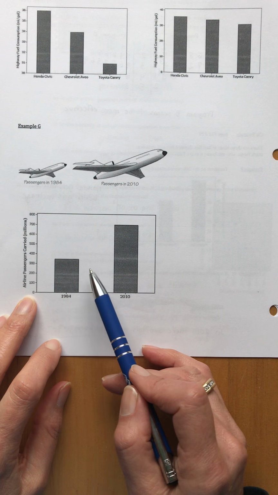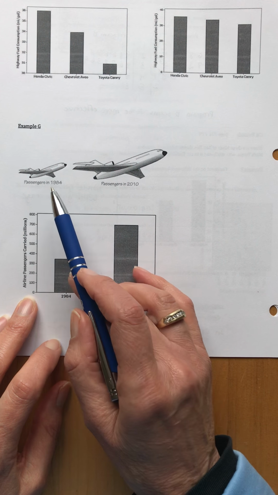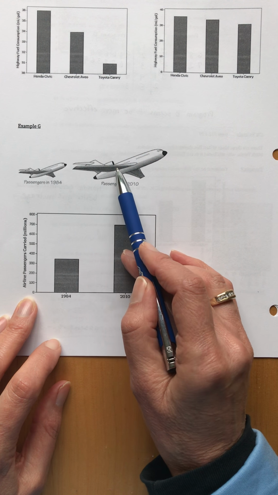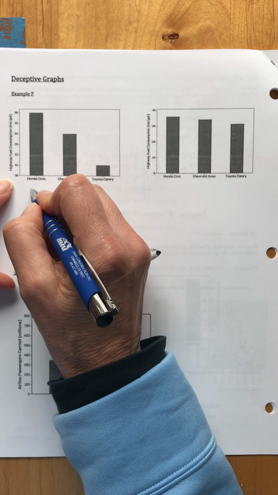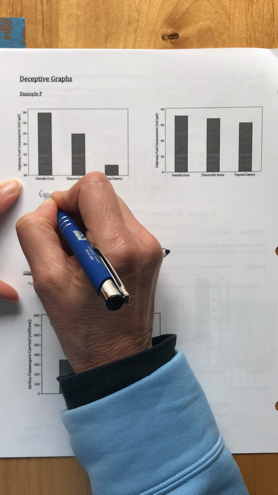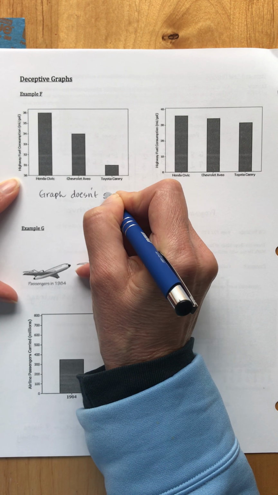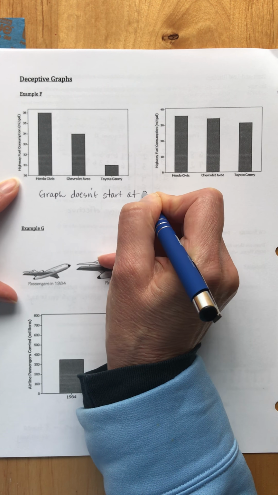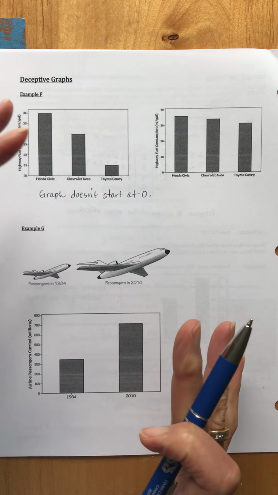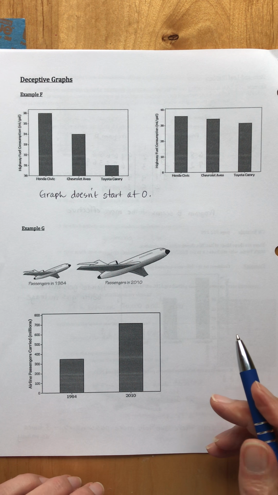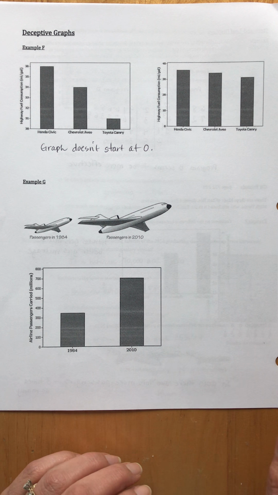So when we look at this, well, we can see that here it's like 350, here it's like 700. It's only twice as much, although here it looks like 3 of those planes would fit into here, okay? So here, how are they deceiving you? Graph doesn't start at 0. And that's a common way to deceive. And here they've increased both length and thickness, okay, to make you believe that it's really more of a difference than what there truly is.